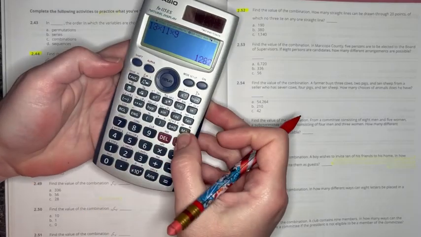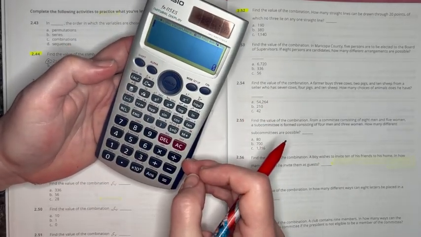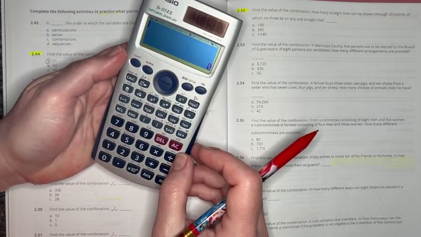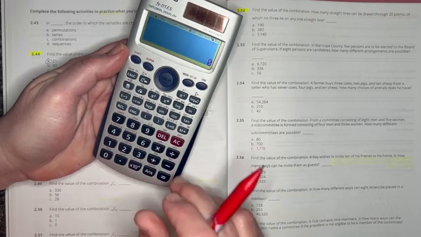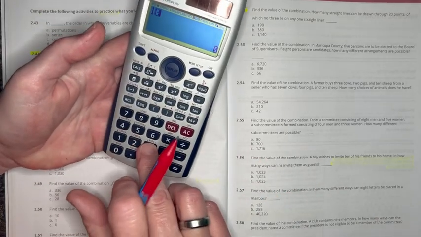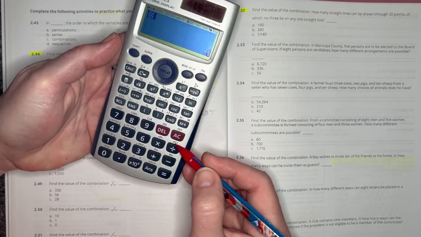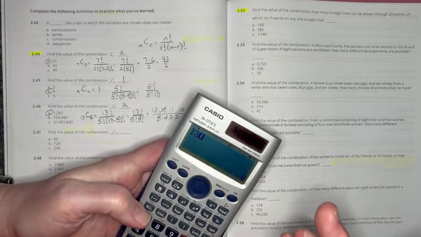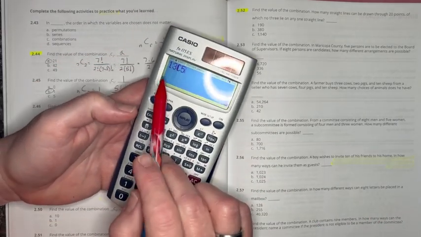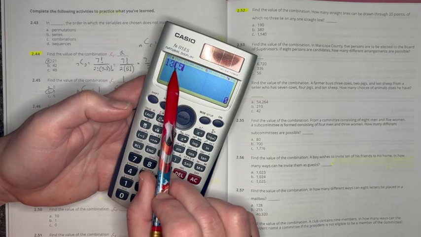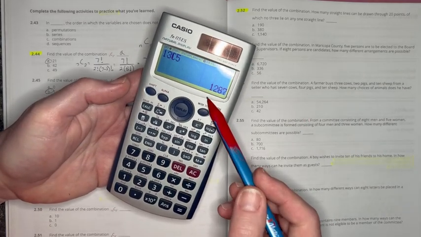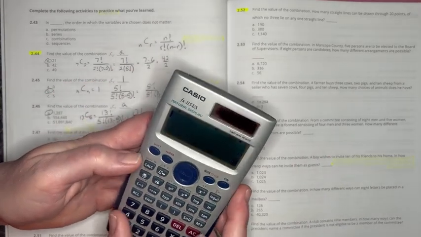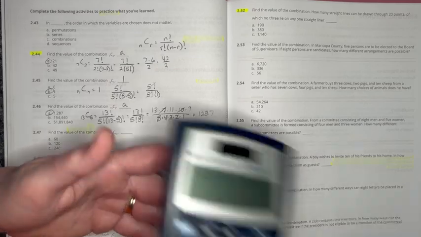Now I'm going to show you how to put that on your calculator, in case you've never used these buttons before and you want to try them. First I put my n in, which in this case was 13. Then I push my combination of n things taken r at a time, and my r, I forget, was 5. On my calculator, it says 13C5. I just hit equals, and it's 1,287.